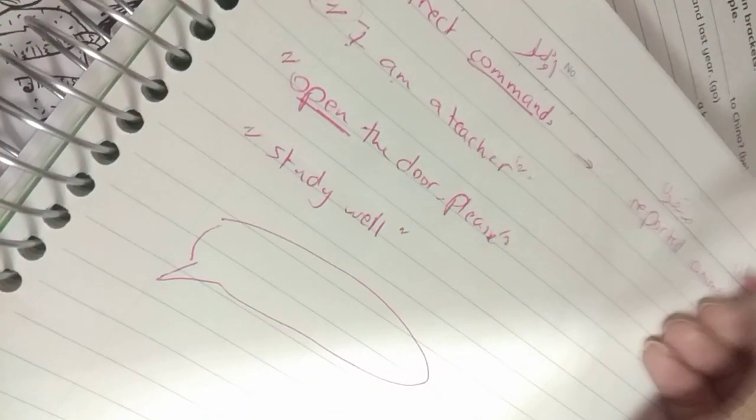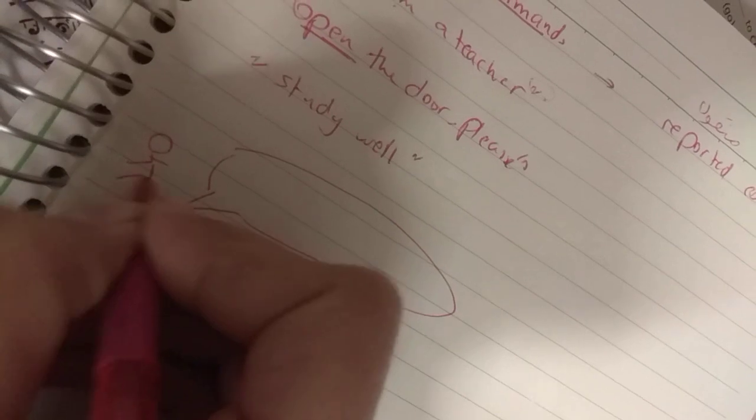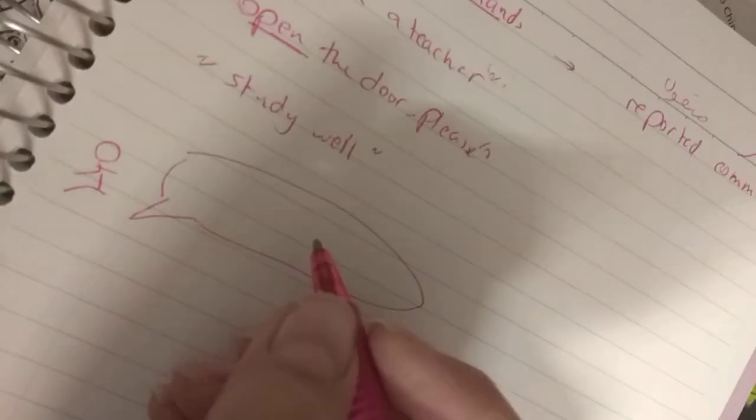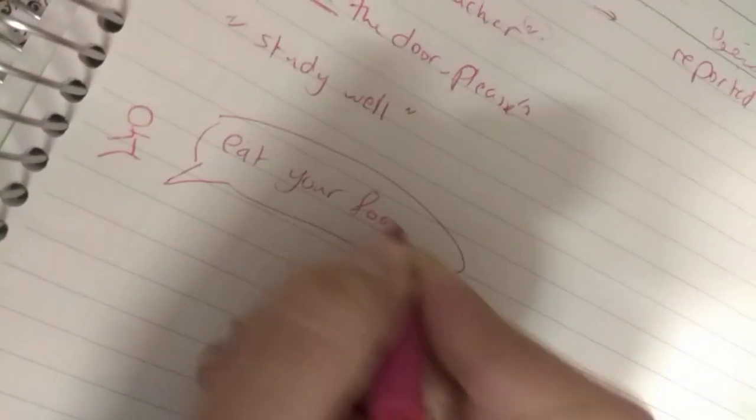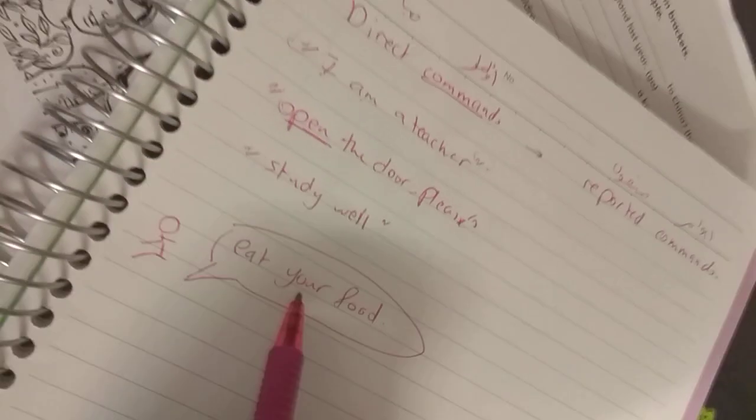So what does comment mean? That means أمر مباشر. And the reported comment, that means أوامر منقولة. For example, look, here is your mom. At your home, she, for example, will say, eat your food. Okay, here is a direct command. It's starting with a verb. That means it's a command. فعل أمر. انتي لازم تاكلي أكلة.